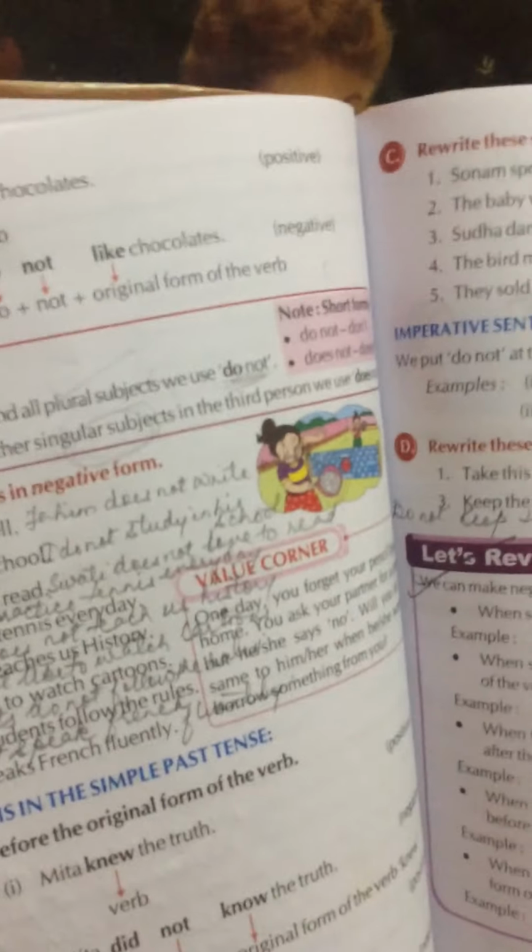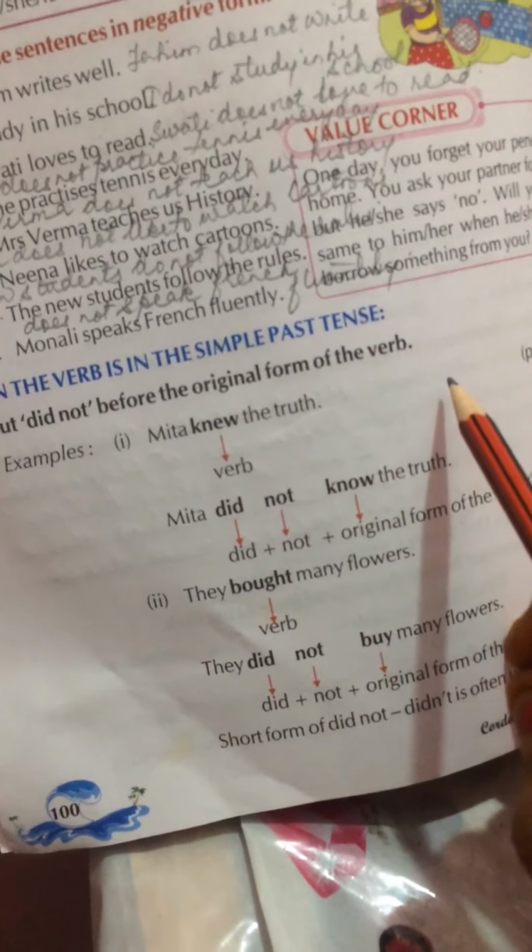Clear? Now, coming to the exercises in the book, first we will see the simple past, where we put did not before the original form of the verb. For example: Meeta knew the truth. It is a positive sentence. You see the verb knew.